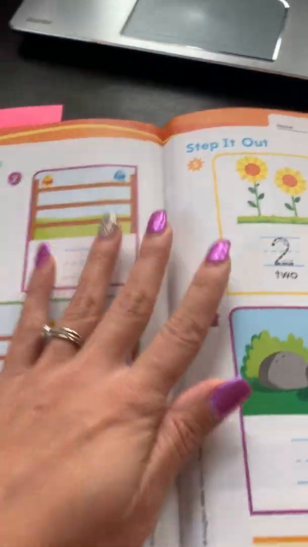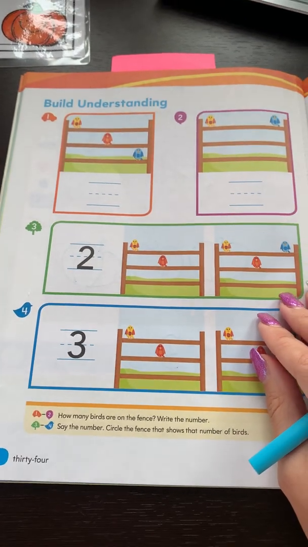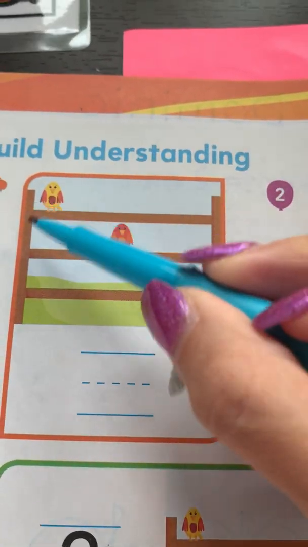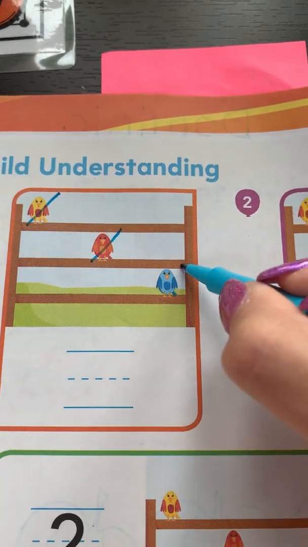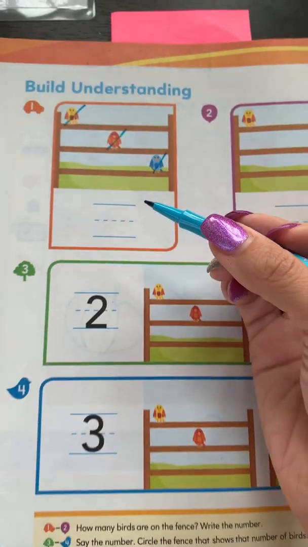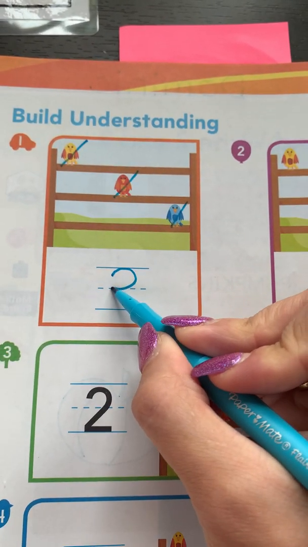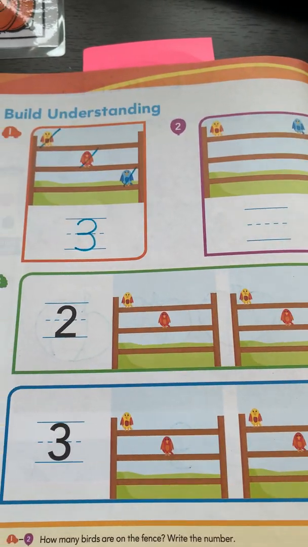Okay, so 3 pumpkins. Now, how many birds are on the fence? This is the fence, the brown thing. 1, 2, 3. Let's write the number. Around a tree, that is how you make a 3.